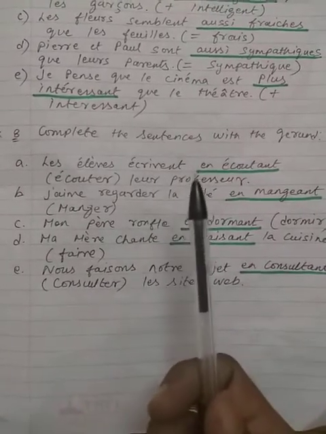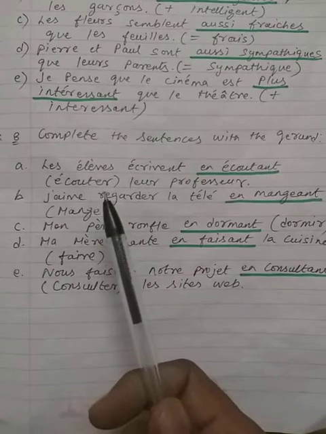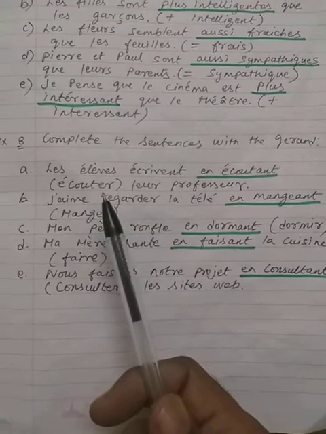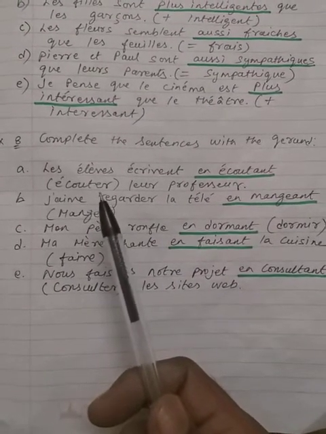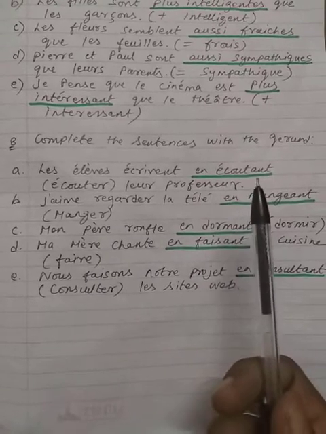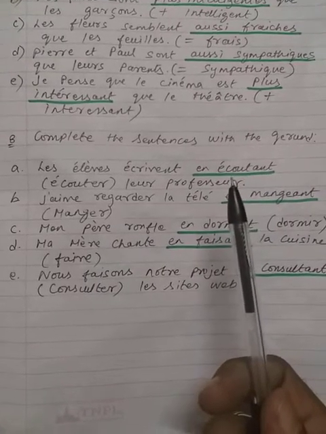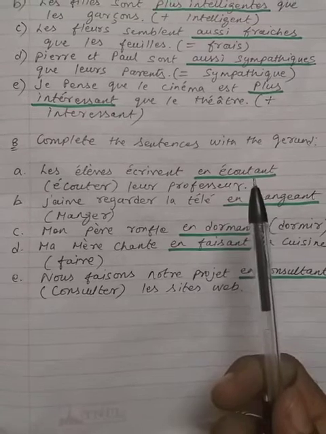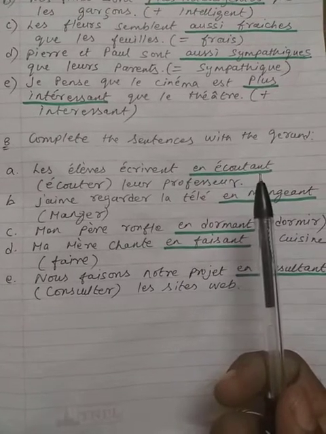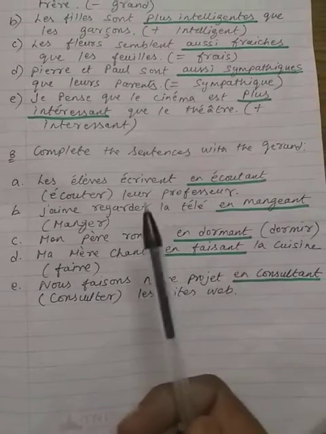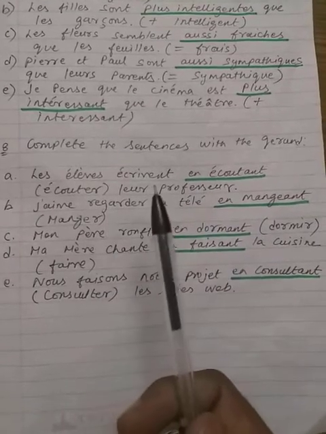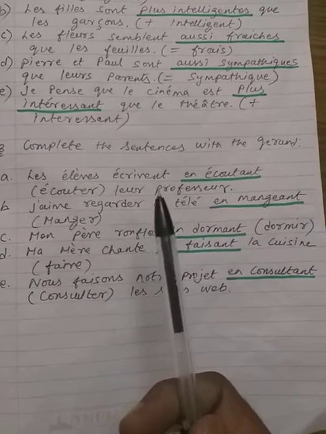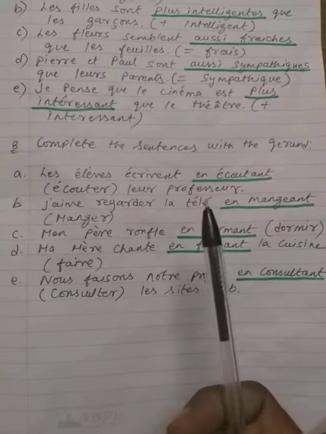Les élèves écrivent en écoutant le professeur. Cut the ons and retain the stem, écout, and replace ons by ant. The students are writing while listening to their professor.